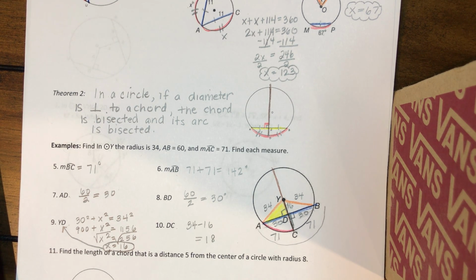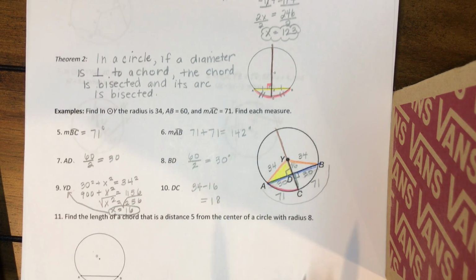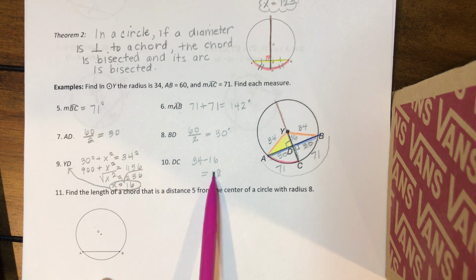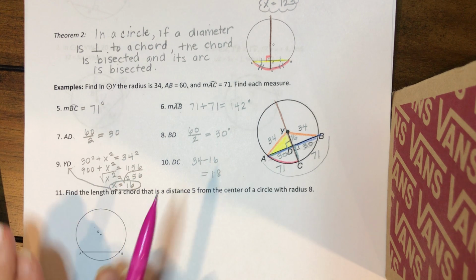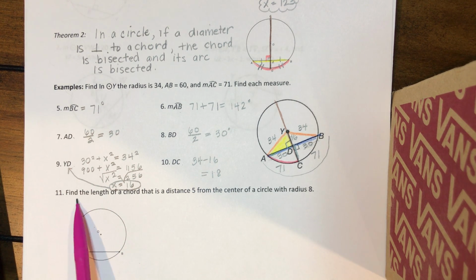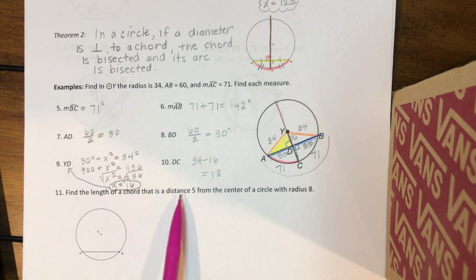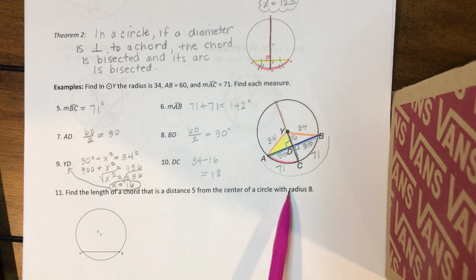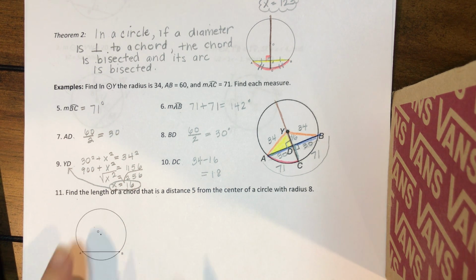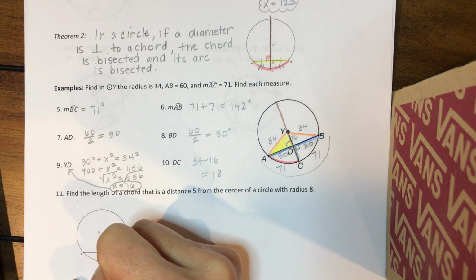All right, what I'm going to do here is set up number 11 for you, because it's just like what we did with number 10. We're not going to solve this, but I'm going to show you how to set it up since there's nothing in the picture. Find the length of a chord that is a distance 5 from the center of a circle with radius 8. So find the length of a chord that is a distance 5 from the center.